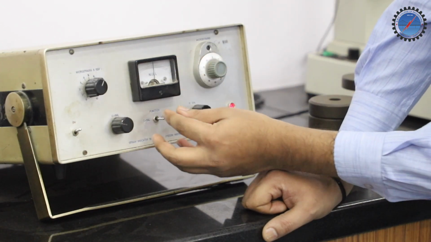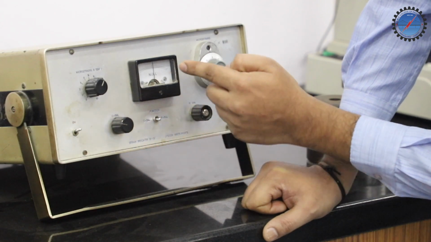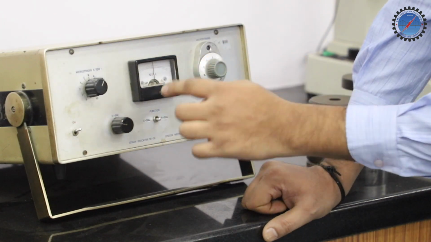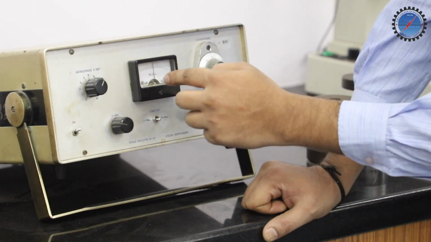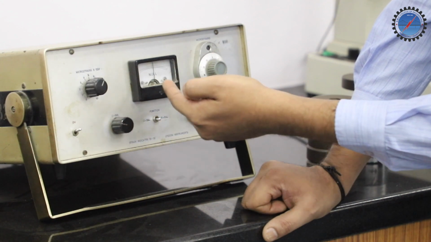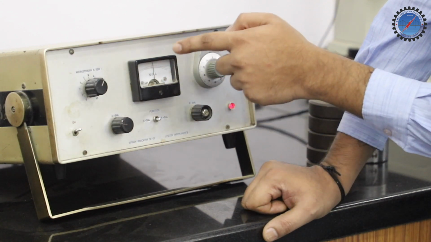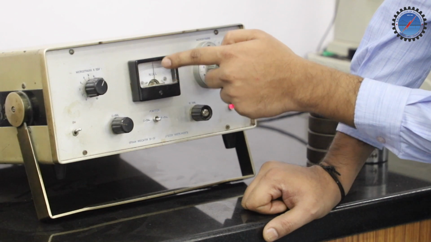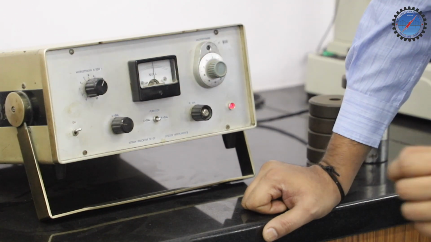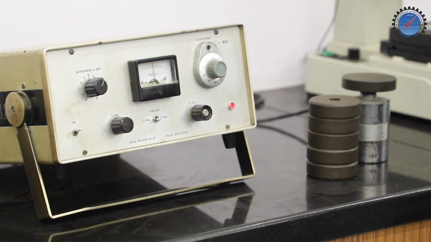R balance is 0 now. Next I am going to check C balance. That also came to the null position. If it is somewhere in between, you can use the C balance knob and make it a null position. There is a small needle indication that has to come to the null position.